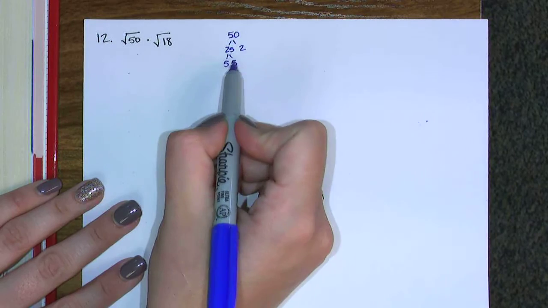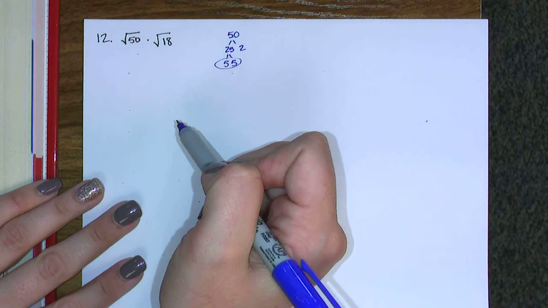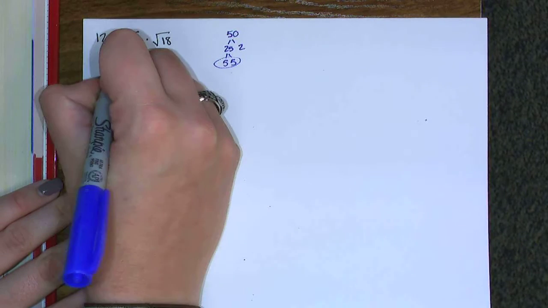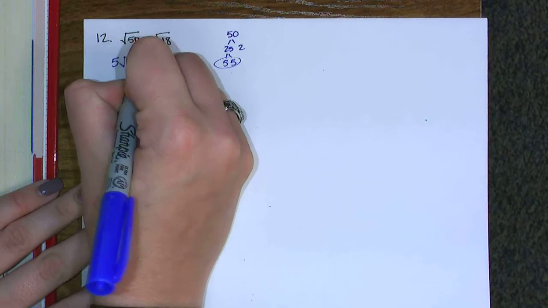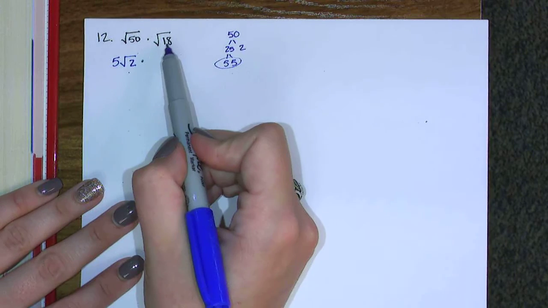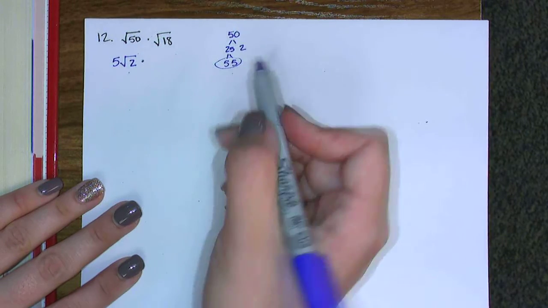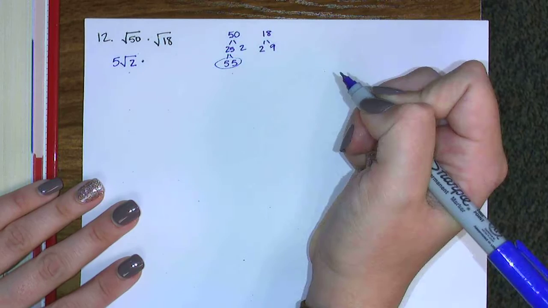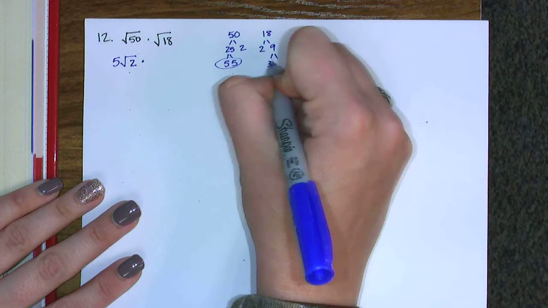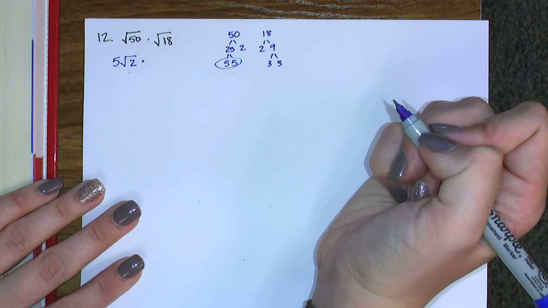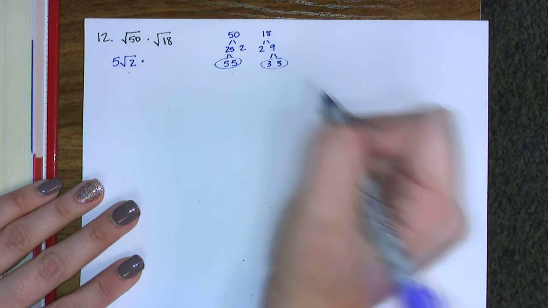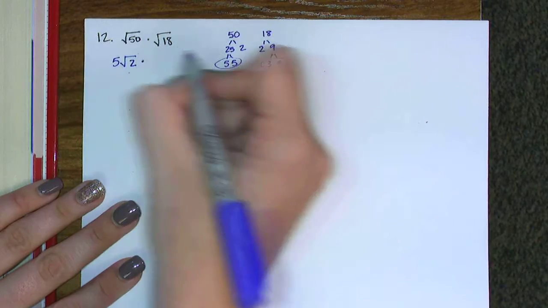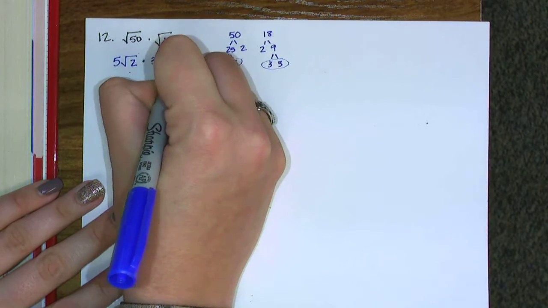So, and this is a group here, I can pull out a 5 and be left with the square root of 2 for that one. Times, now with 18, I need to get a perfect square pulled out, so 18 is 2 times 9, and 9 is 3 times 3. That's a group there of 3s. So now I can pull a 3 out and be left with the square root of 2.